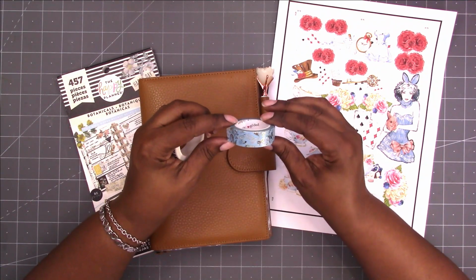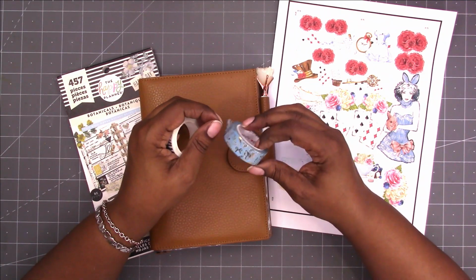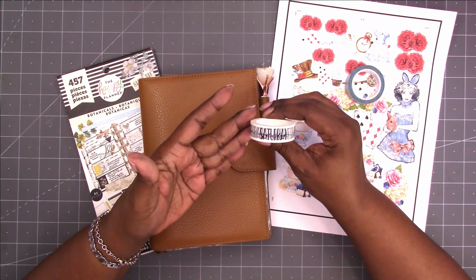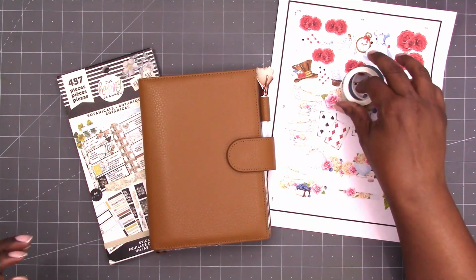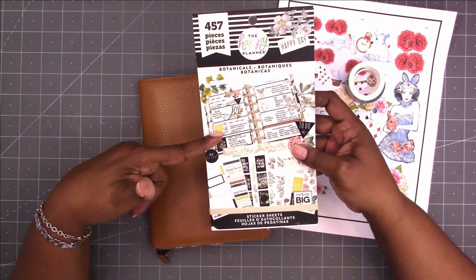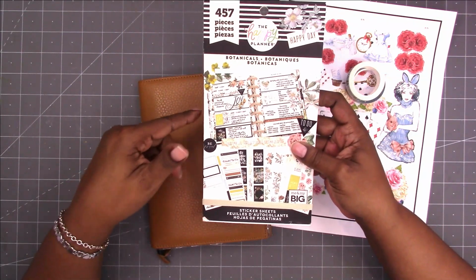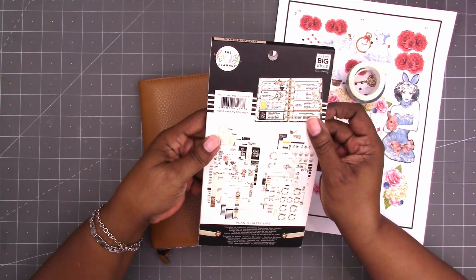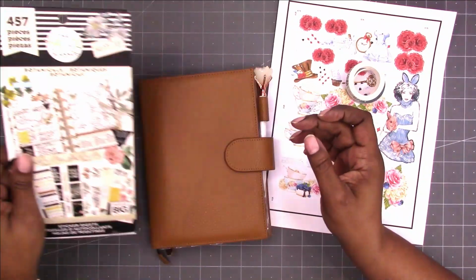Then this is the Spring Paisley washi from Simply Gilded, and the Day of the Week washi from Rose Colored Days. I pulled out Botanicals from the Happy Planner because it has some blues in here that I think I can use. And this is from 2018.